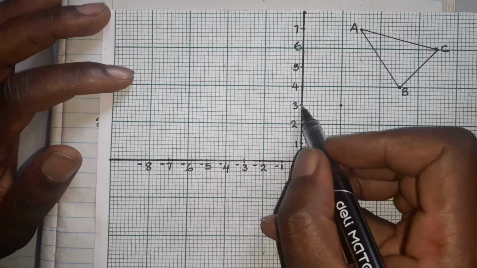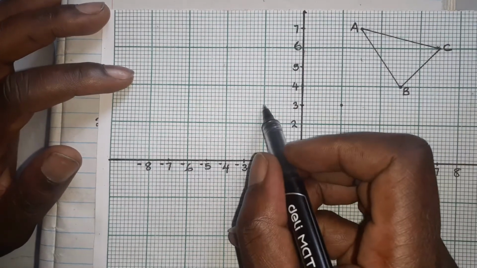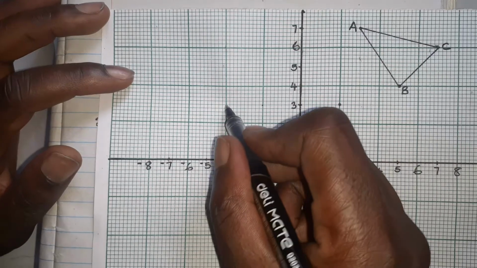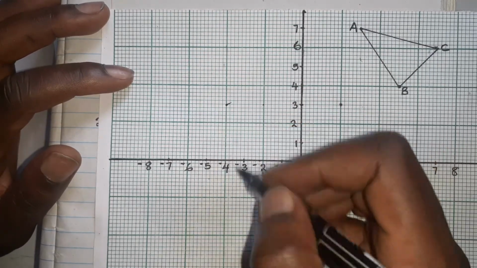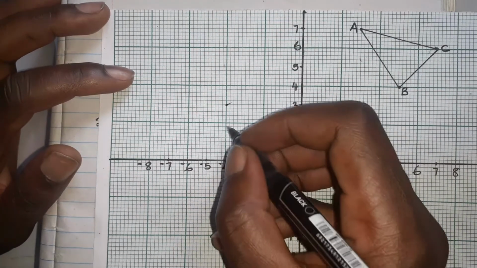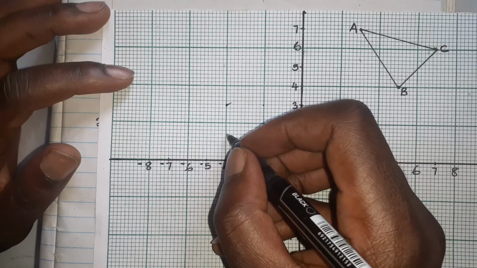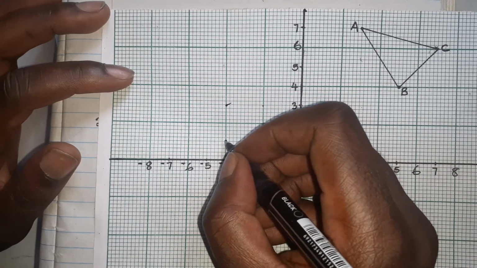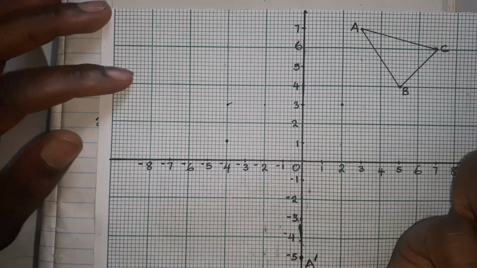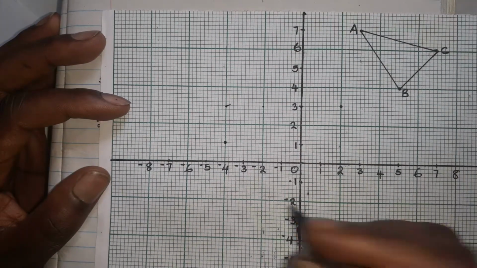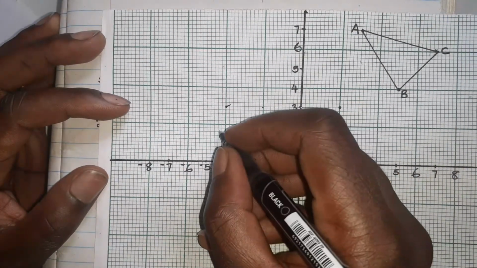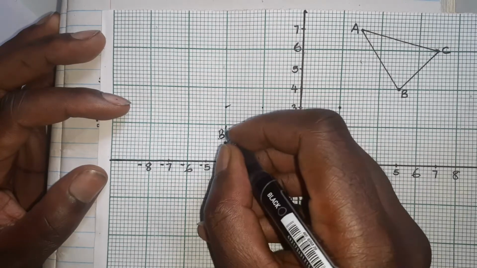This is 2, then 4, then 6 here. Then we go down by 2 steps. So this is where we're going to have another point here.